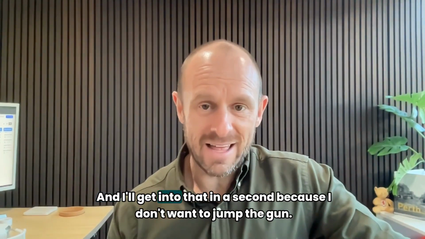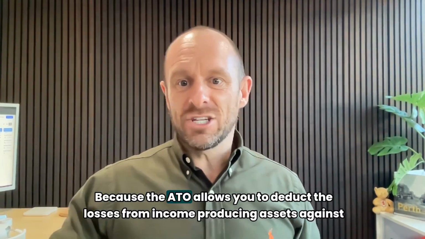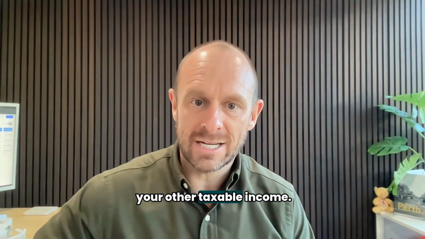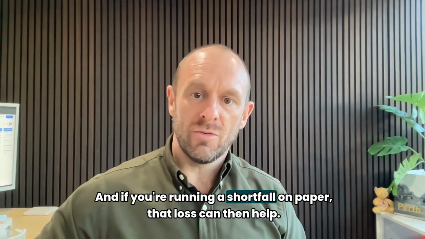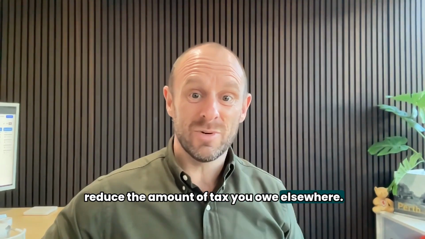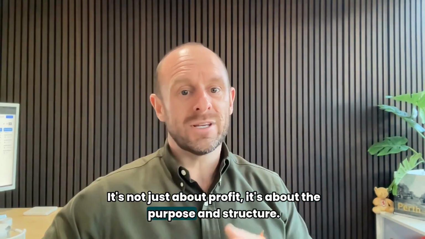And I'll get into that in a second, because I don't want to jump the gun. Why can you get it as a tax deduction? Because the ATO allows you to deduct the losses from income producing assets against your other taxable income. And if you're running a shortfall on paper, that loss can then help reduce the amount of tax you owe elsewhere. It's not just about profit, it's about the purpose and structure.